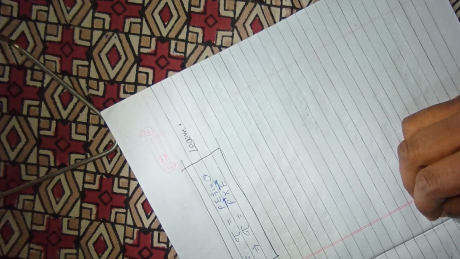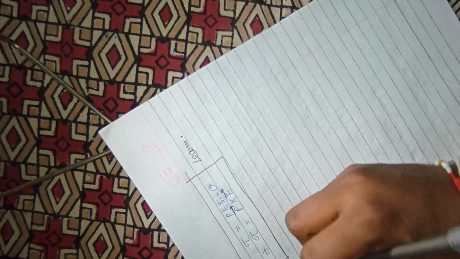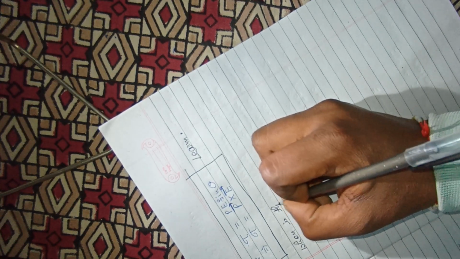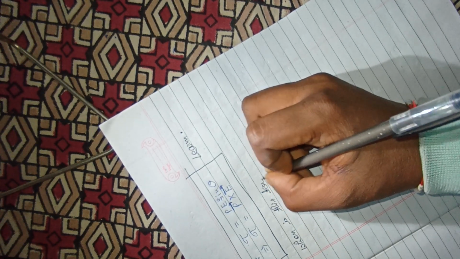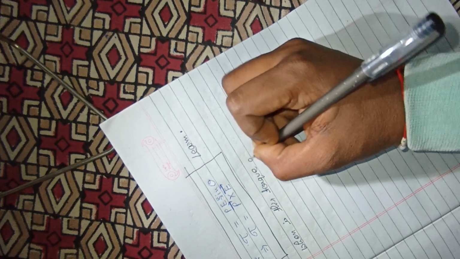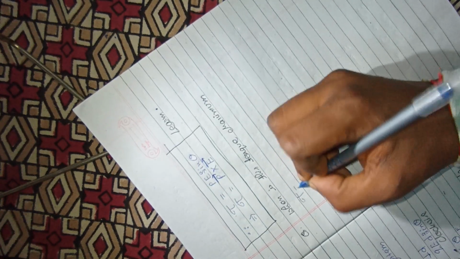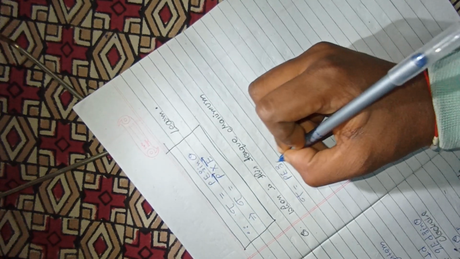Now the question arises: when will the torque be maximum? We know that torque equals pE sin theta.